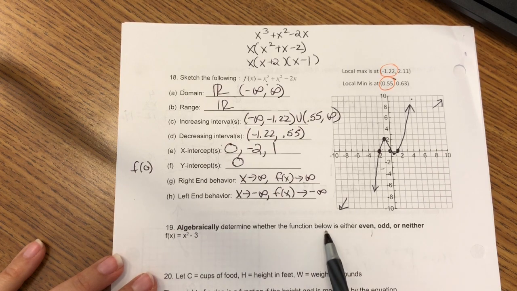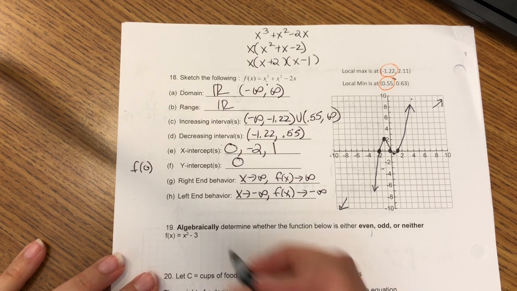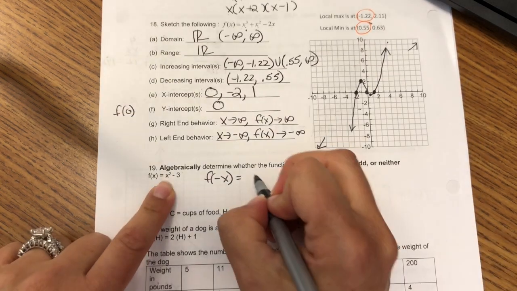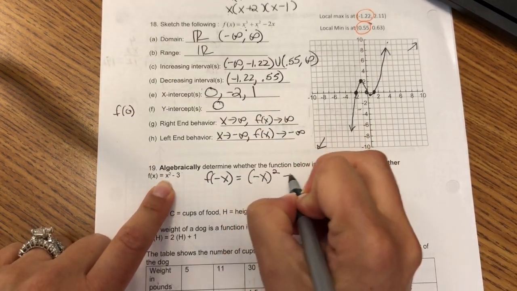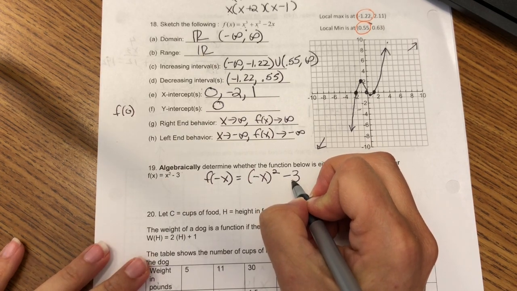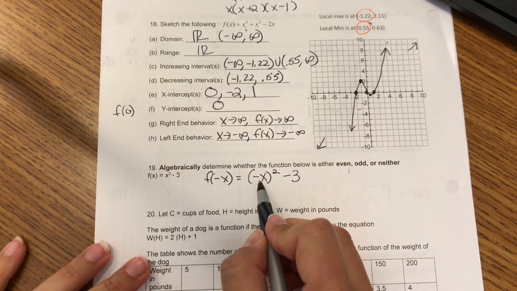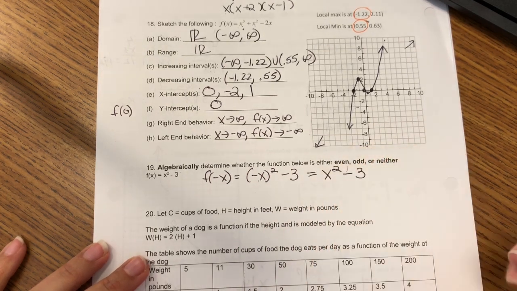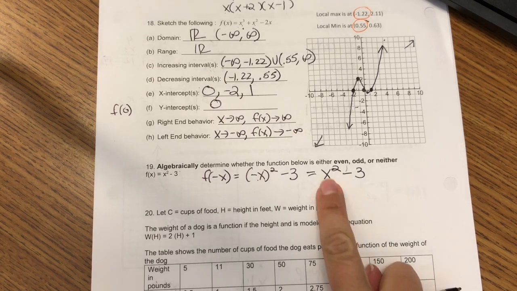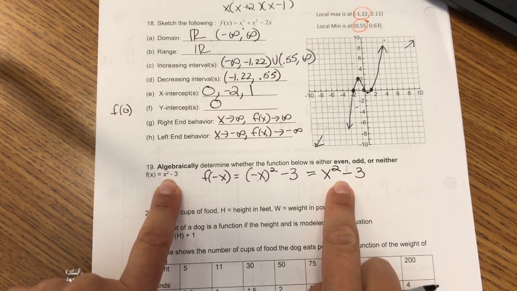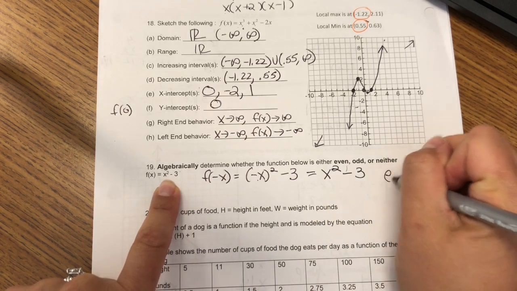Algebraically determine if the function is even, odd, or neither. So we have to substitute in negative x for every x and simplify and then compare. So negative x squared simplifies to x squared because a negative times itself is positive. So now if I look at the simplified equation and the original, they are the same. So that is even.